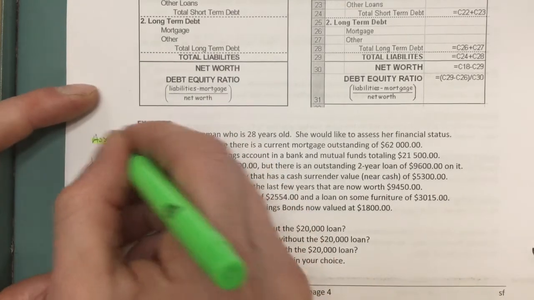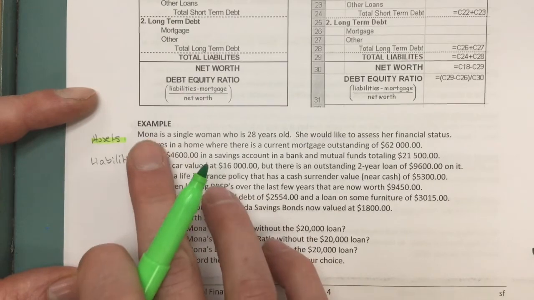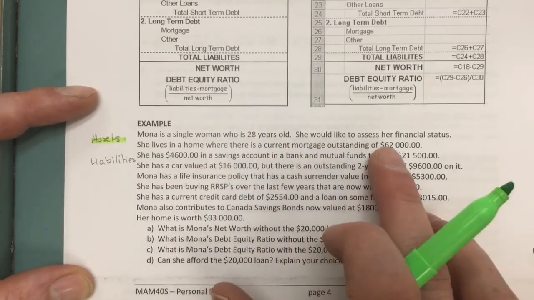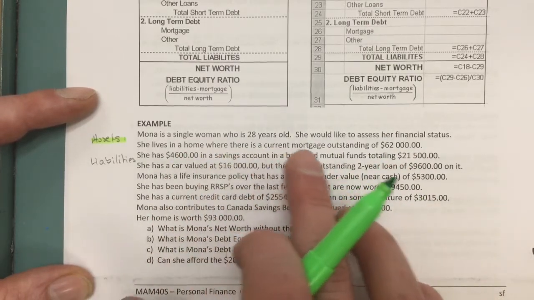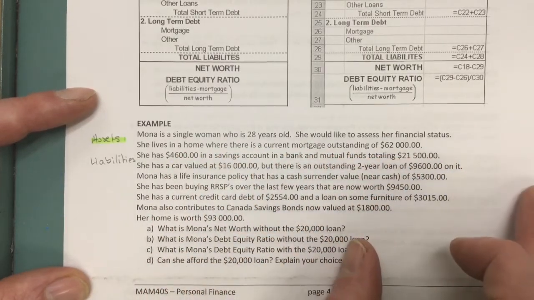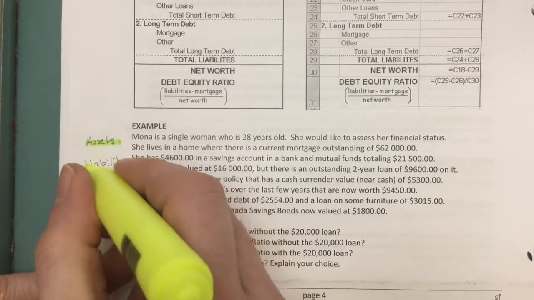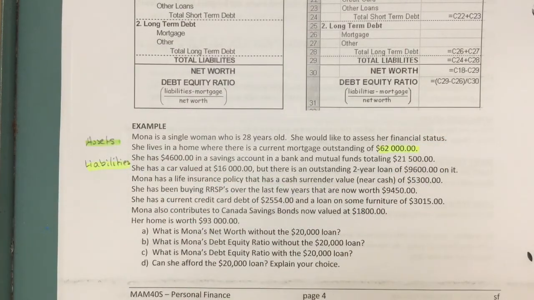So what I will do is highlight anything that is an asset. So anything that she owns, that Mona owns. She's a single woman, 28 years old. She would like to assess her financial status. She lives in a home where there's a current mortgage outstanding of that much. Well, that is a liability, which means she still has to pay it. That's the mortgage that is still left over.